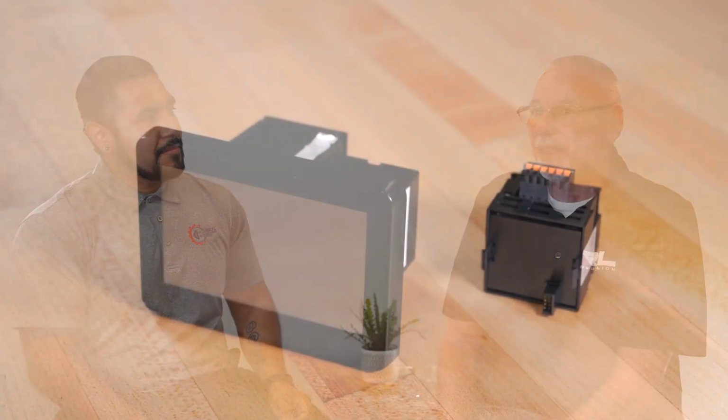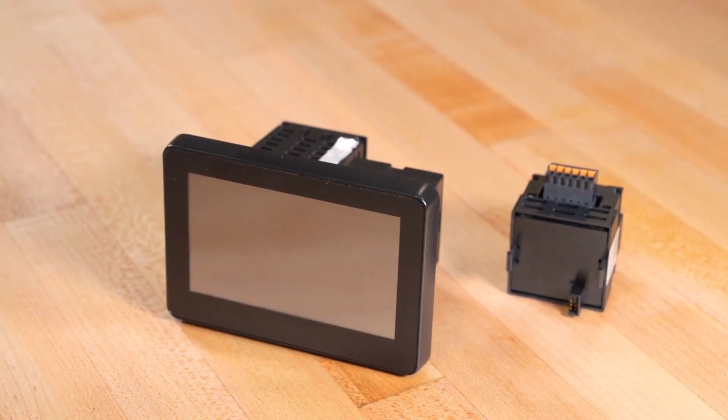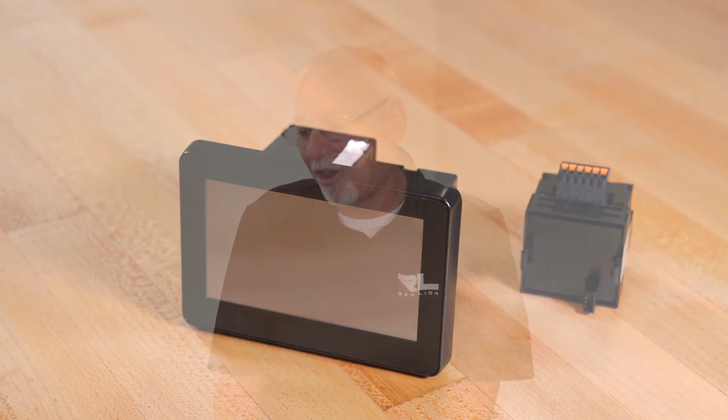Sure. The PM50 is, in its simplest form, a panel meter. It has a lot of other options, and sometimes I think it's a little scary, at least for some people like maintenance people. But quite honestly, if you can program your cell phone, you can program the PM50.